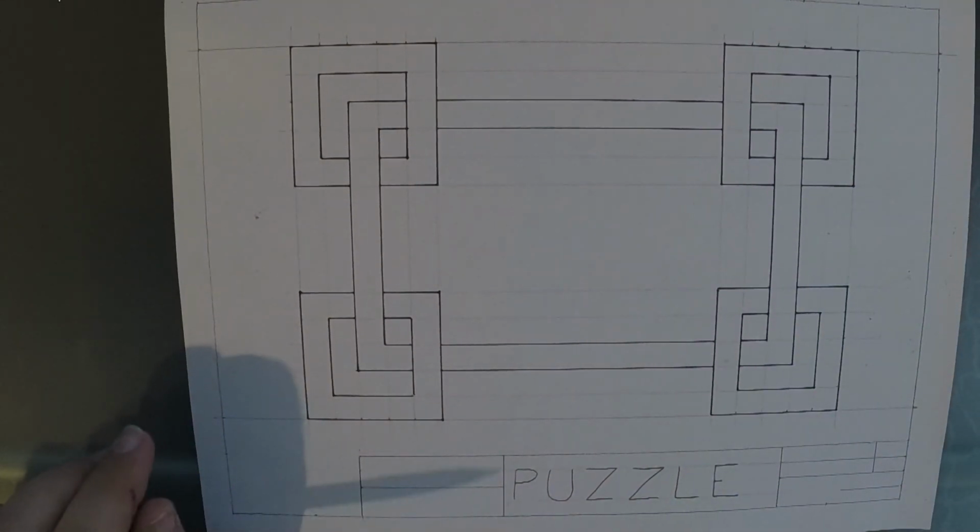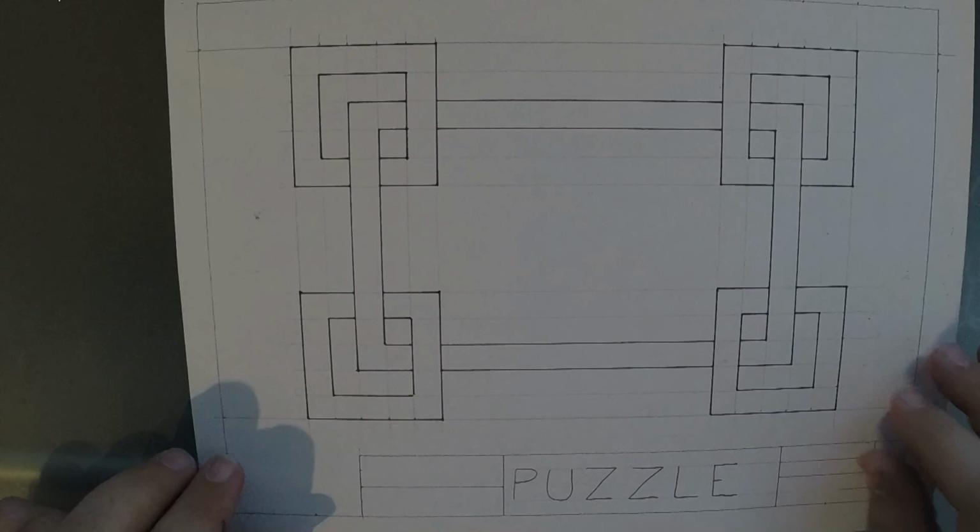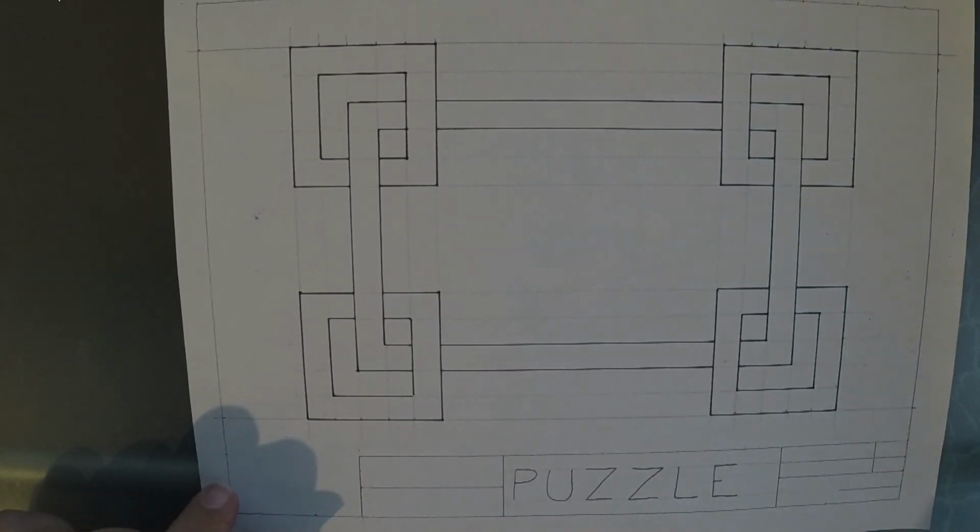When you're done with this drawing, you can take a photo of it or scan it, upload it into Google Classroom, or turn it in. You'll be ready to go.